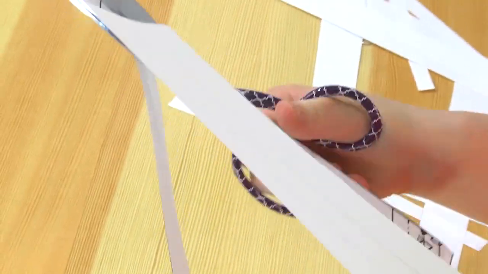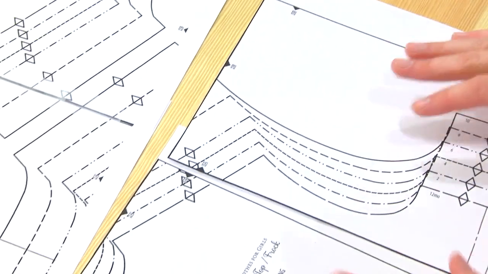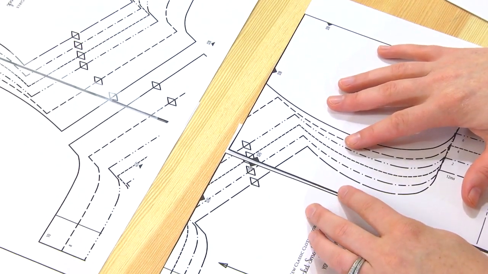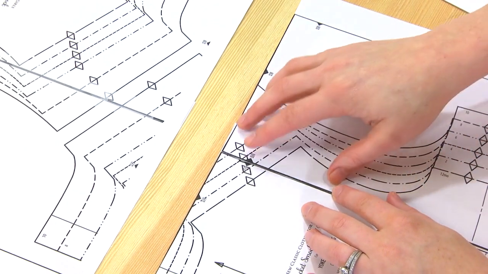All right, and then our last piece here. So we're just going to connect. I'm going to connect these side dots first.